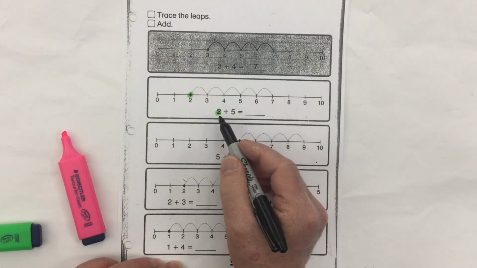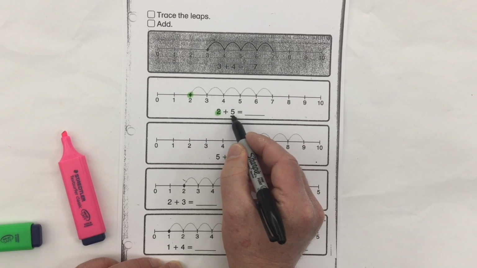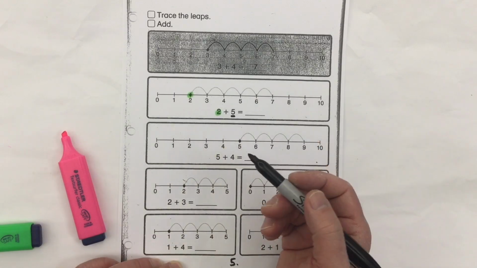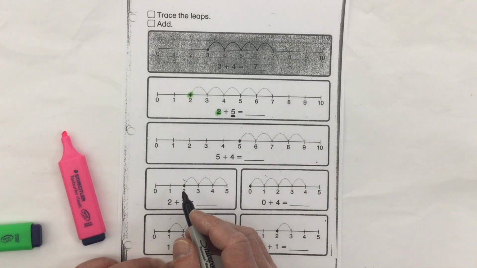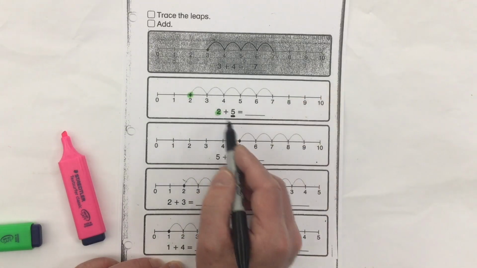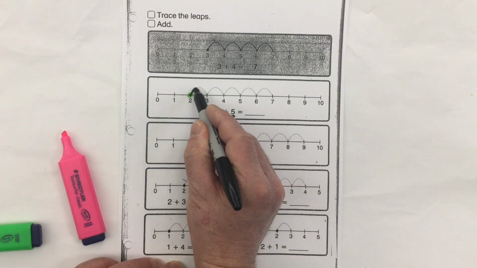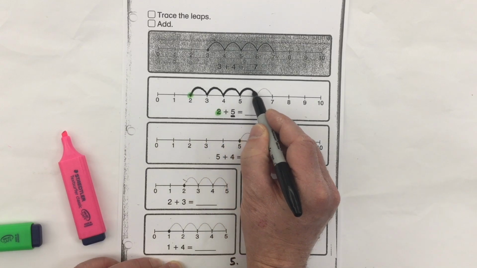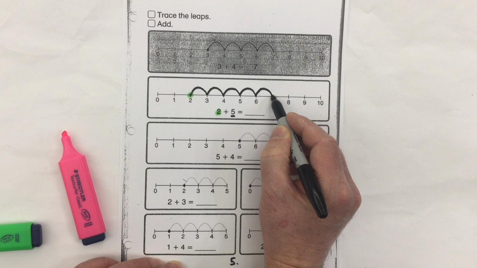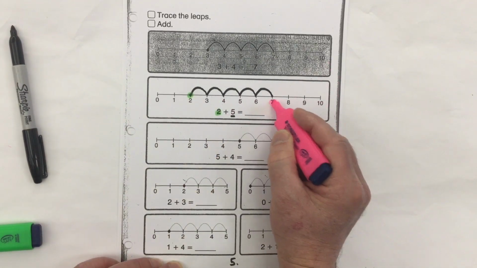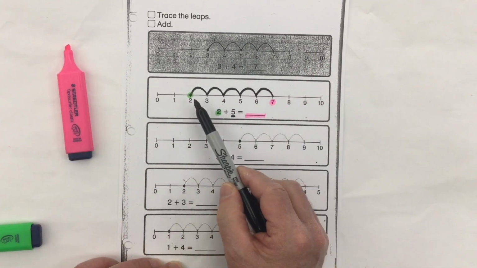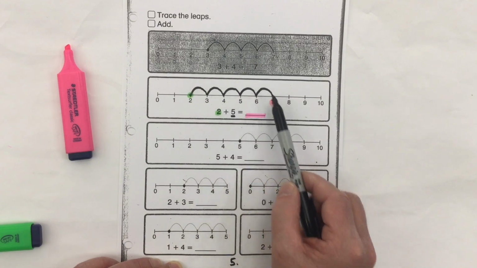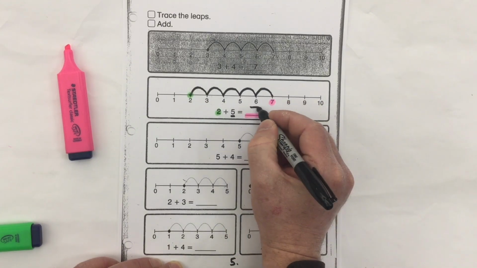The second number in the question, 2 plus 5, 5 represents the number of hops that we're going to take away from that starting number. So starting at 2, 5 hops. 1, 2, 3, 4, 5. The number that we land on becomes our answer. 2 plus 5 equals 7.